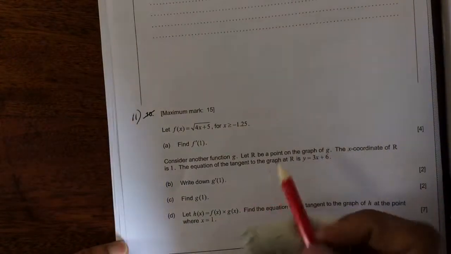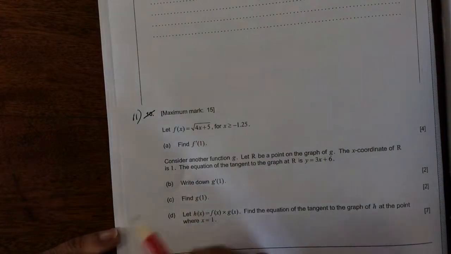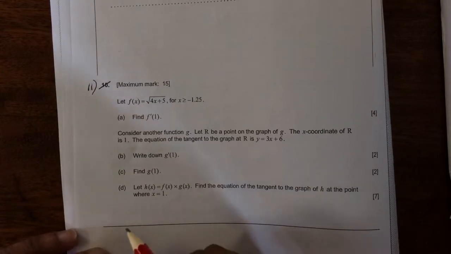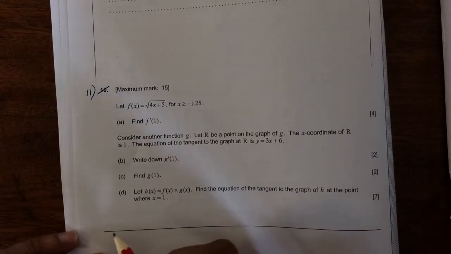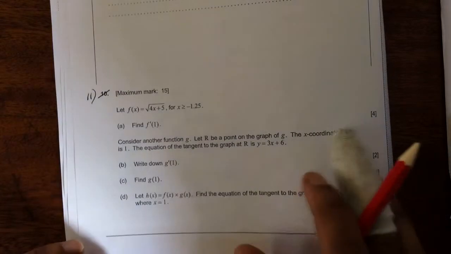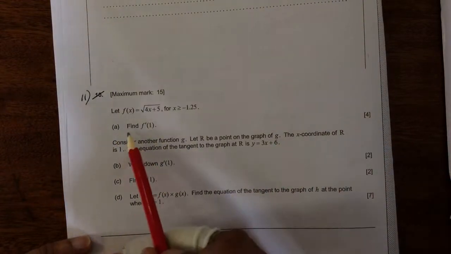Okay, this is the final question. Question 11, it's worth 15 marks and it caught many people out, either for one of two reasons. One, it was towards the end of the paper and you ran out of time, or it was quite tough as a question because you had to have a good understanding of differentiation, the product rule, and how things fit together with functions. So let's go through it fairly slowly.